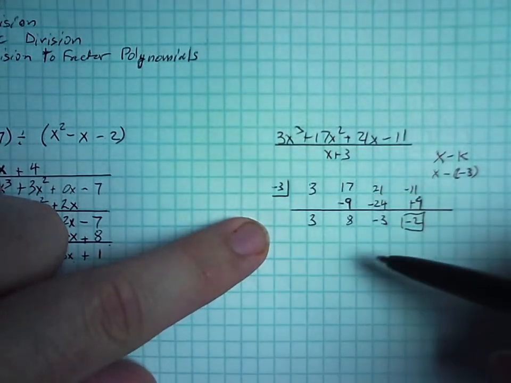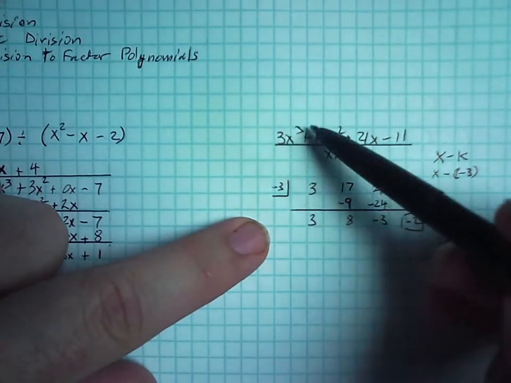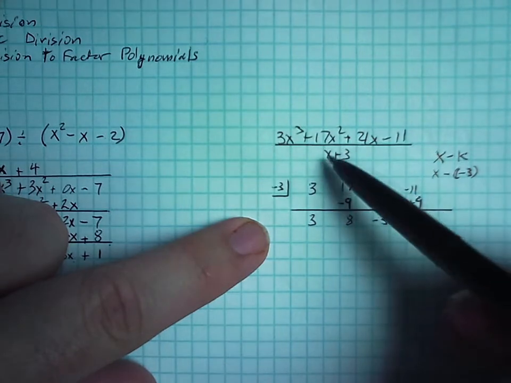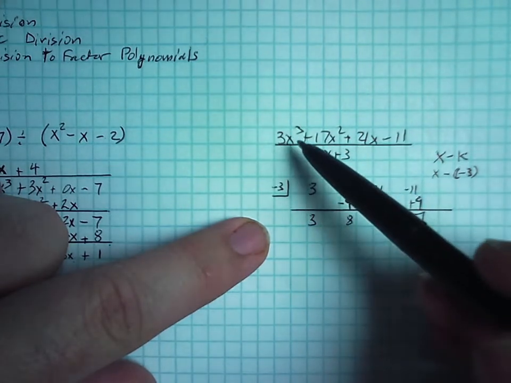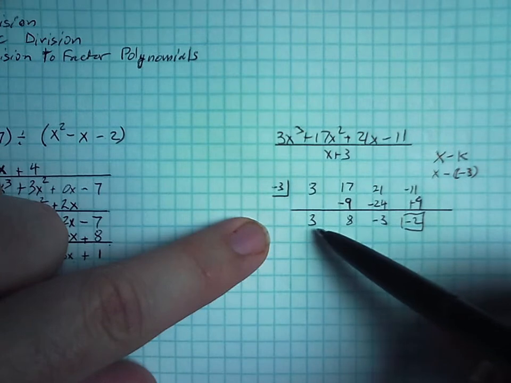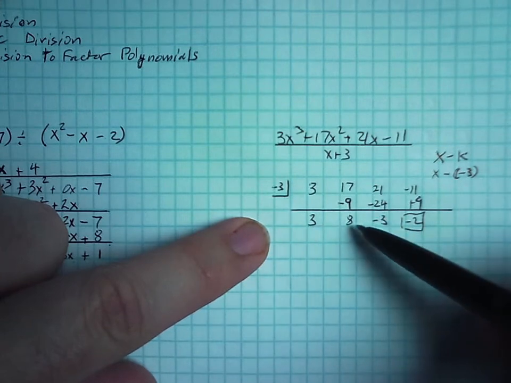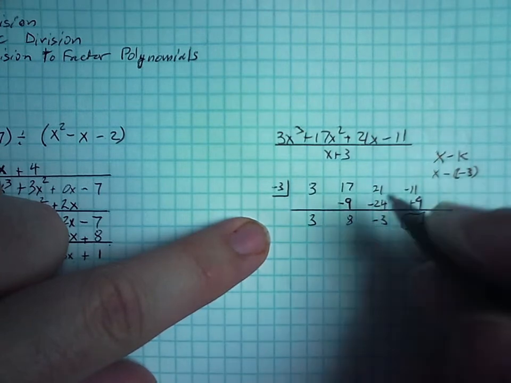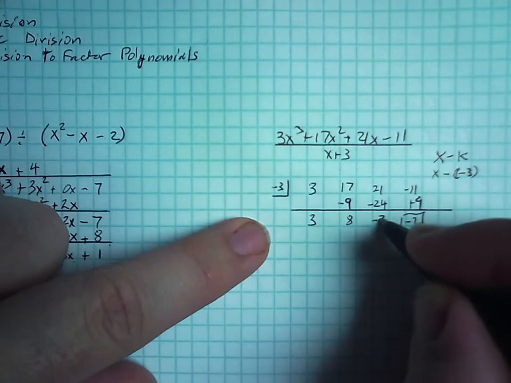You can build this from left to right. If you note, it started as cubic. We divided by a first degree polynomial, which means our quotient should be second degree. This is 3x squared. This is 8x, and this is -3, just the constant.